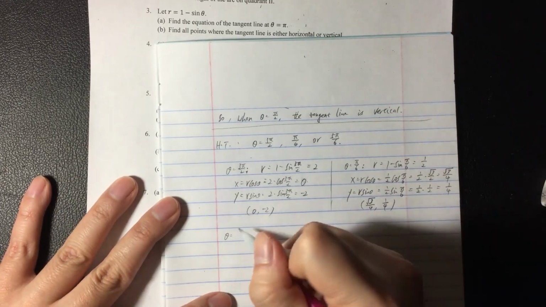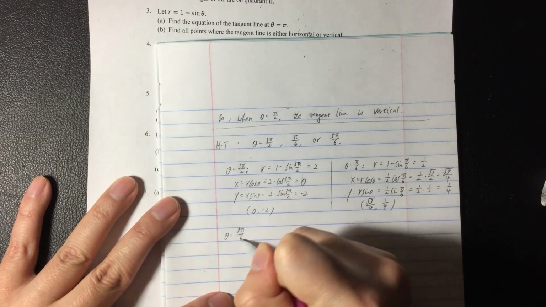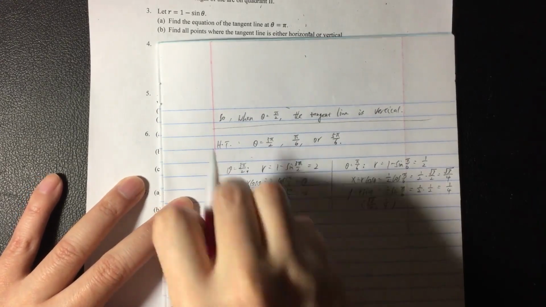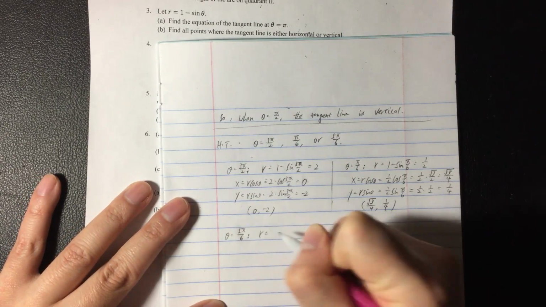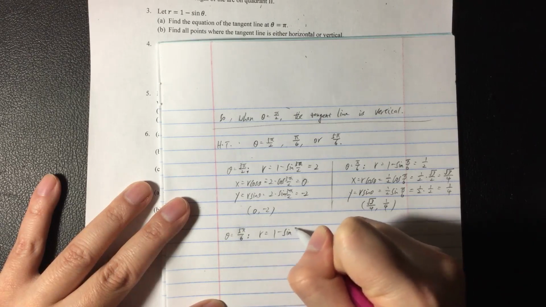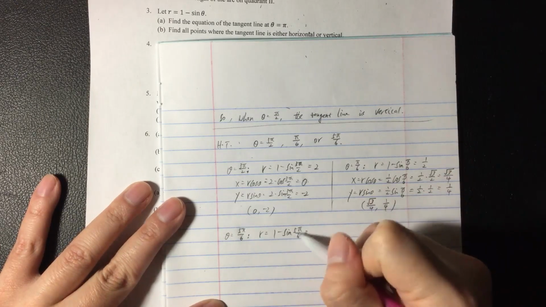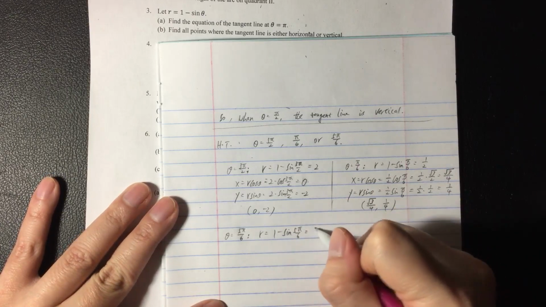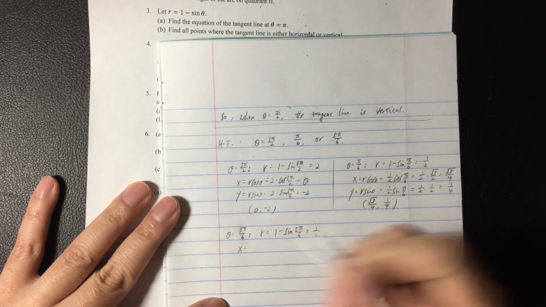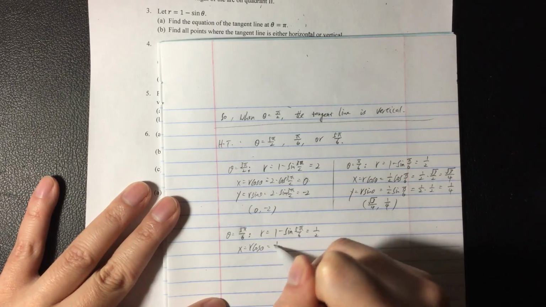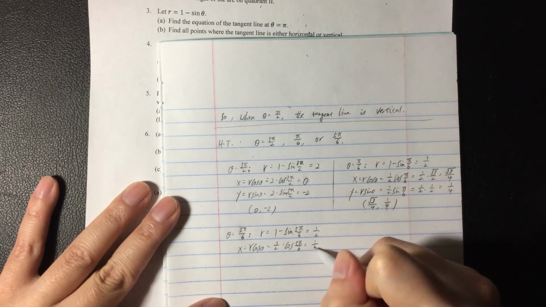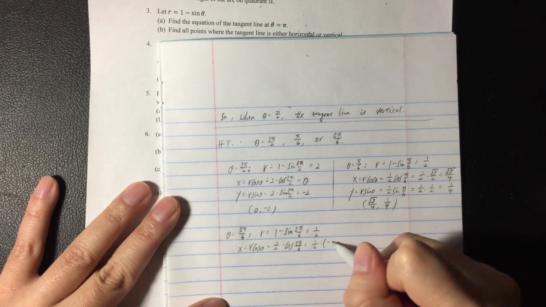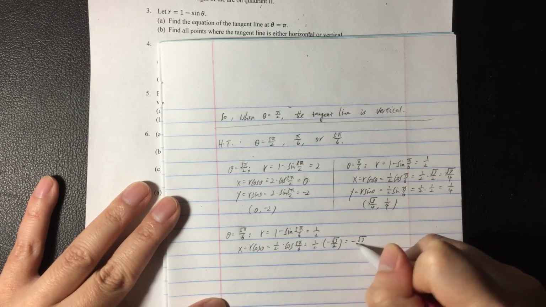When theta is 5 pi over 6, r is 1 minus sine 5 pi over 6. Sine 5 pi over 6 is also a half. 1 minus half is a half. So x is r cosine theta, half times cosine 5 pi over 6. Cosine 5 pi over 6 is negative radical 3 over 2, which gives negative radical 3 over 4.